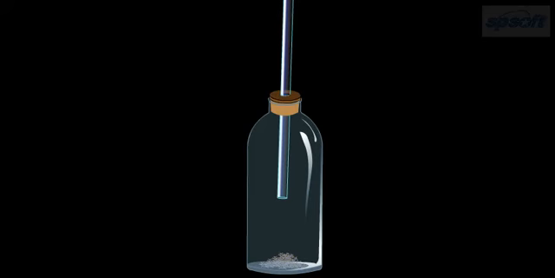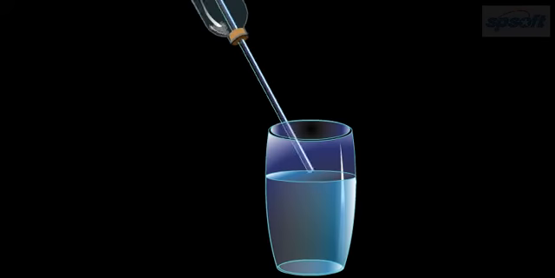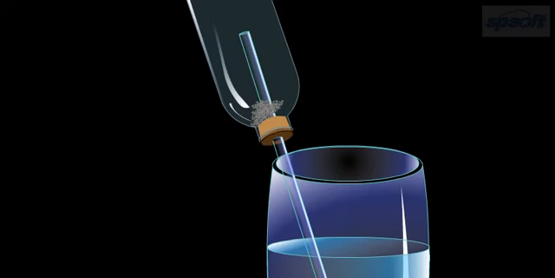Now, put this bottle in such a way that the free end of the tube is dipped into a glass half filled with water. Do you know what happens now? The iron dust begins catching rust and oxygen, on the other hand, is getting consumed. Although this happens slowly, you would witness the water rising in the glass tube.